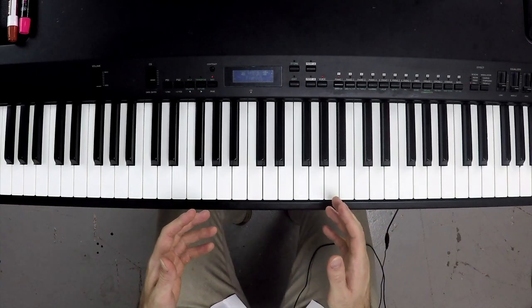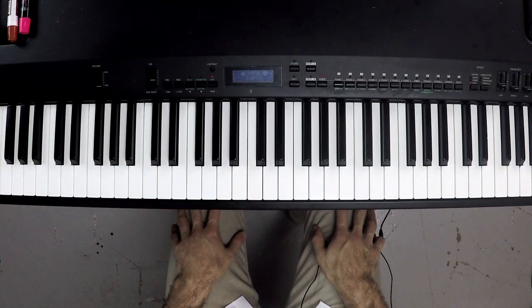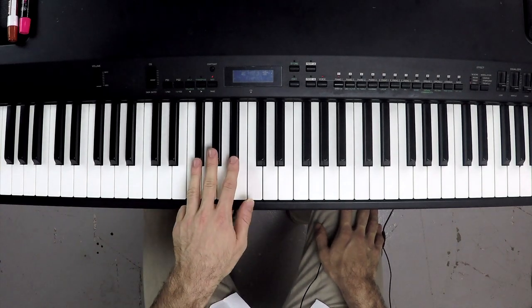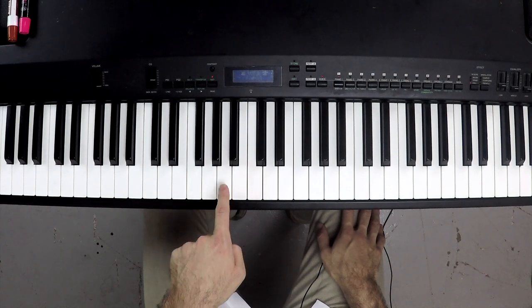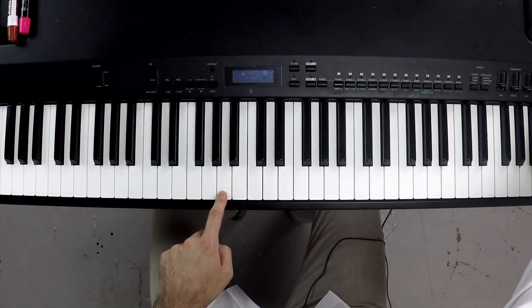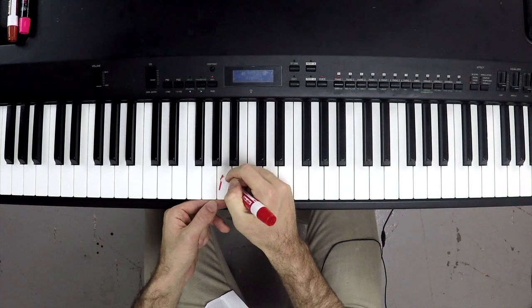Let's identify the first note of the musical alphabet, the letter A. Find a cluster of 3 black notes. Take the rightmost one and then move to the white key directly to its left. This is the letter A.